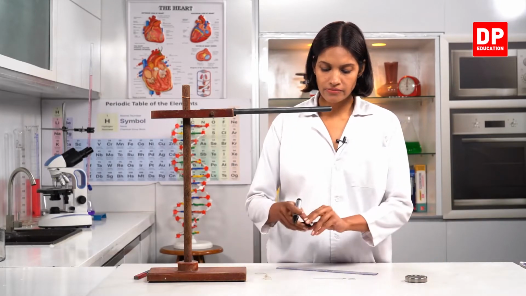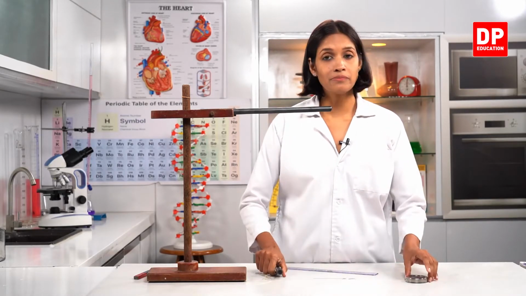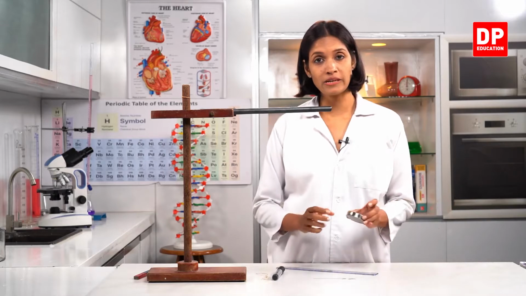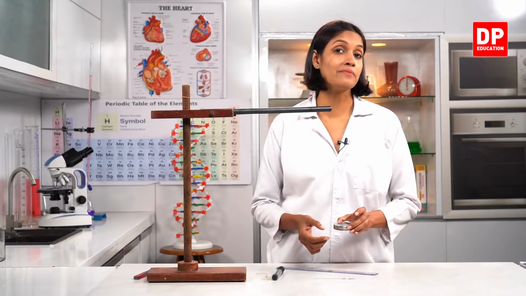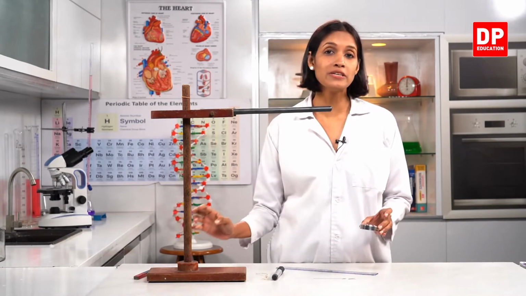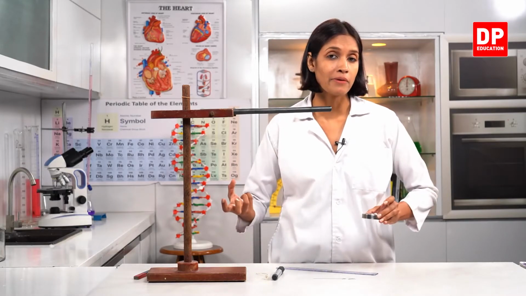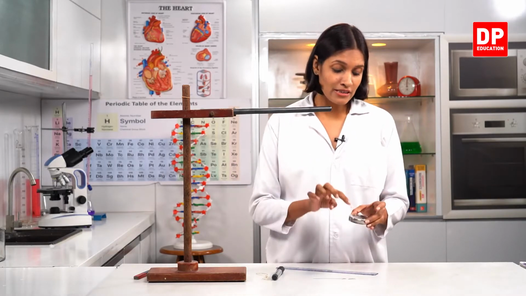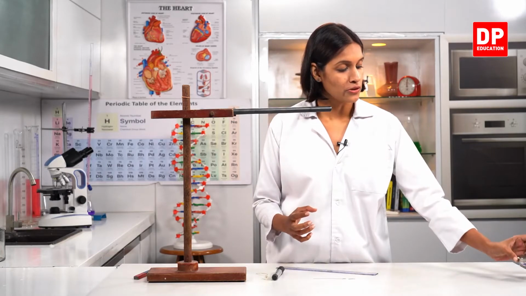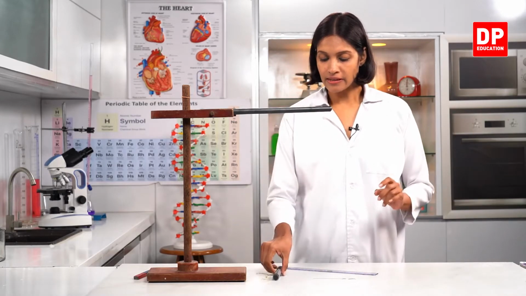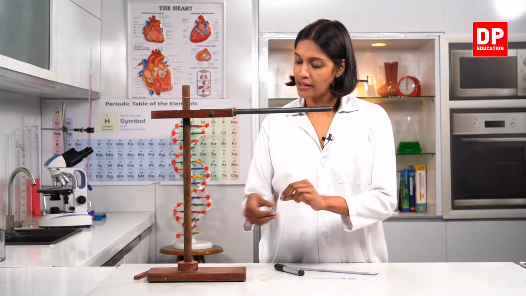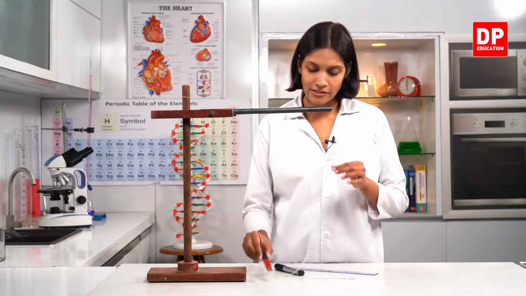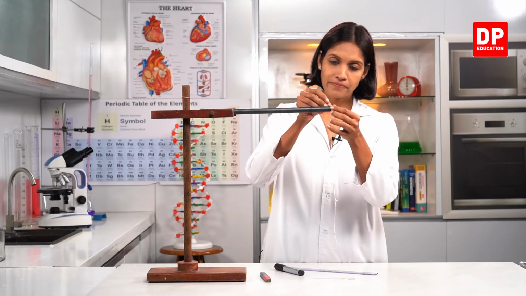Right, children? Now I'm going to keep this compass aside, because this also has a magnet. Therefore, when we do this experiment with our bar magnet, this magnet might affect it. Therefore, I'm going to keep it aside. Then what I have to do is hang this bar magnet using this thread.